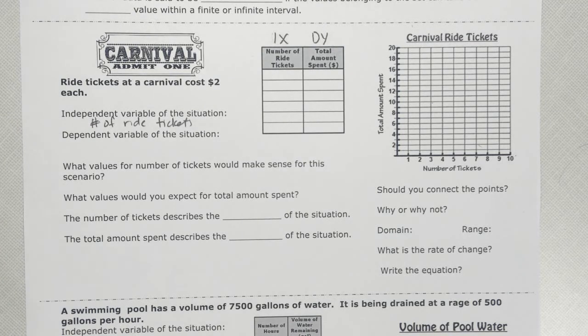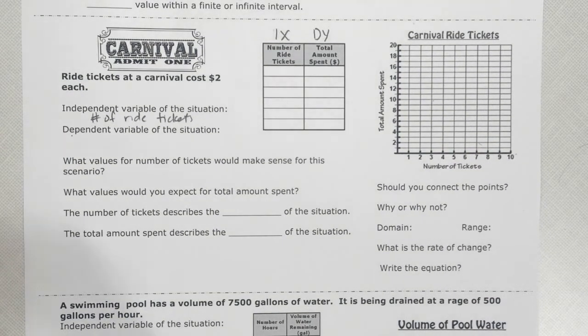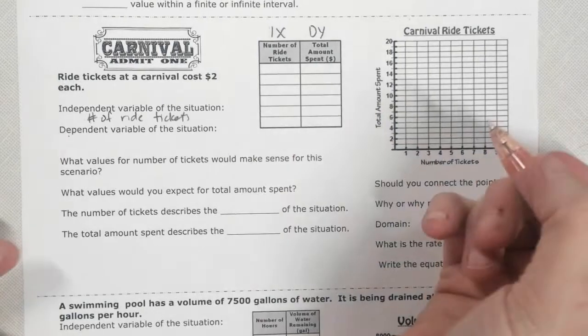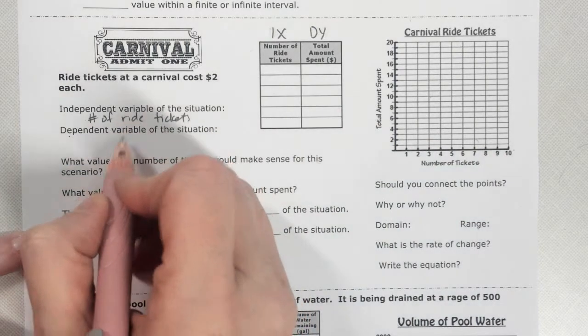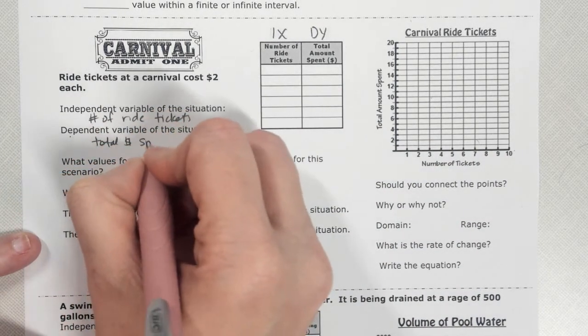That's what makes this so tricky, is that for discrete and continuous, we have to understand everything about the problem to be able to write domain and range. We got to know what our data type is. We got to know what our variables are. We got to know everything to write the domain and range, because ultimately we have to write it in the right way. So independent is number of ride tickets. Dependent is total dollars spent.